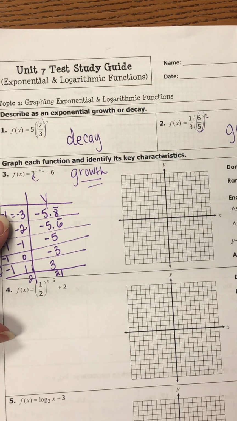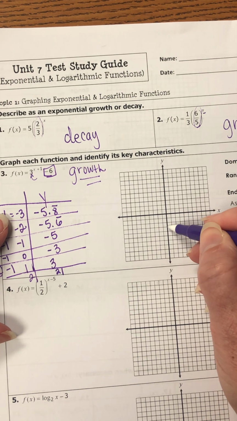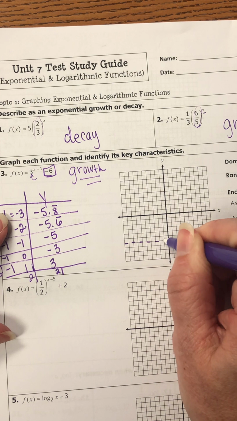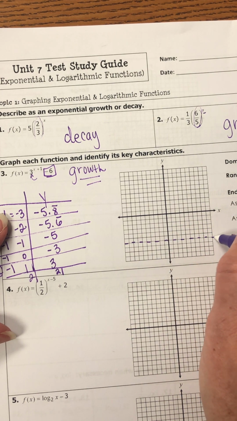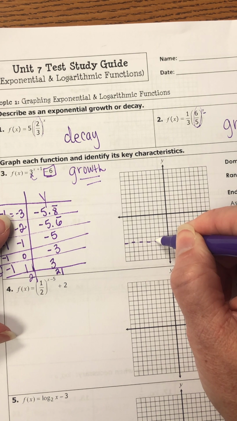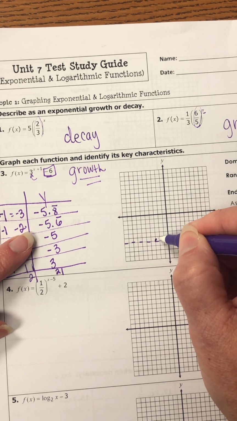So we have our asymptote, which we know is going to be this number right here, which is -6. So I'm just going to put a little dashed line there to represent my asymptote. So I have -3 and -5.8, that's almost -6. And then -2 and -5.6, that's just going to be a little bit higher.